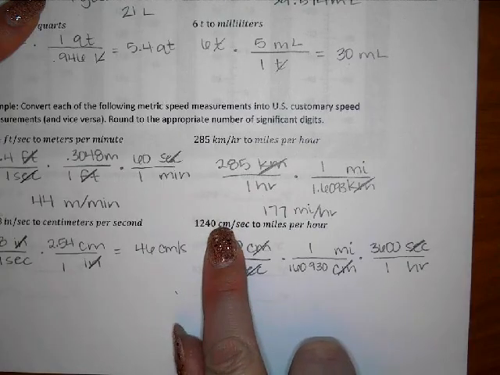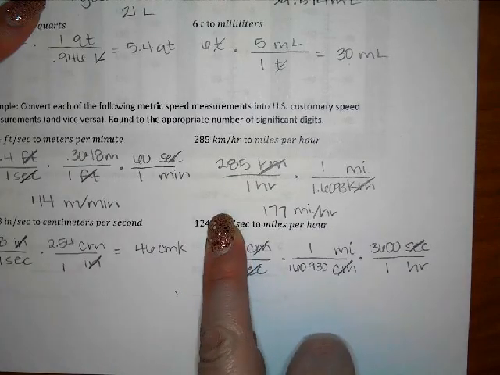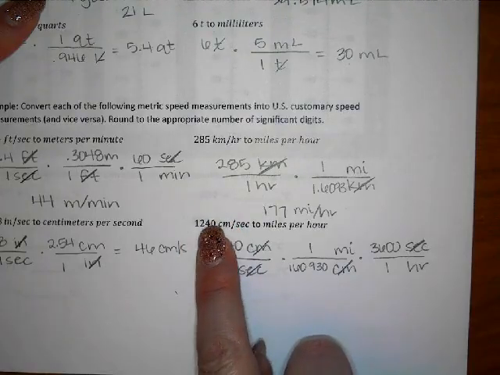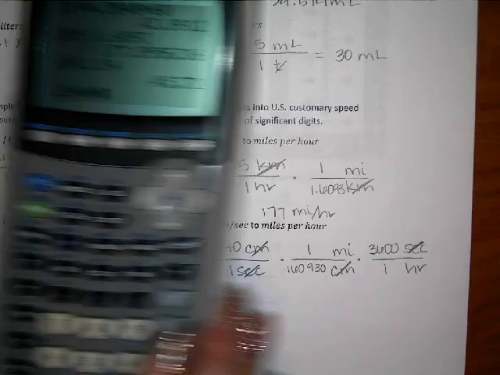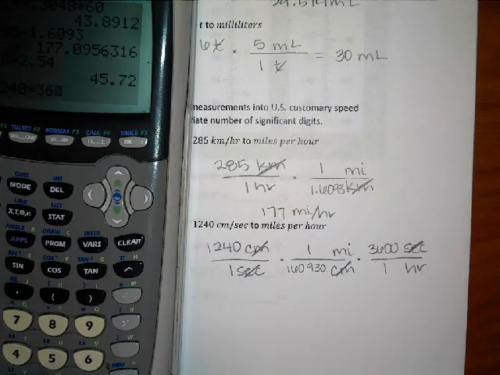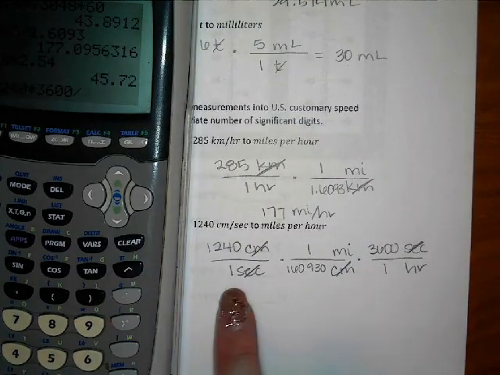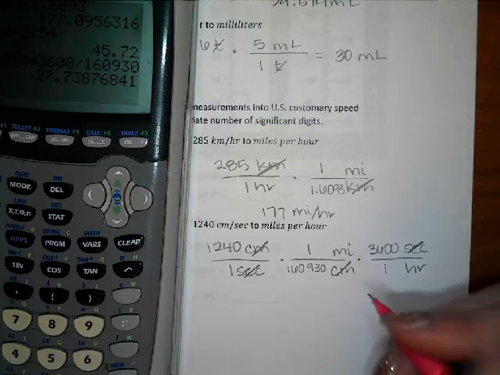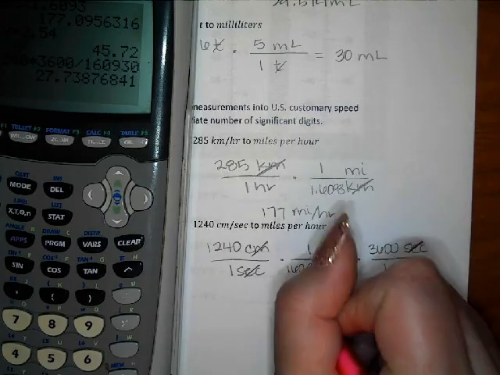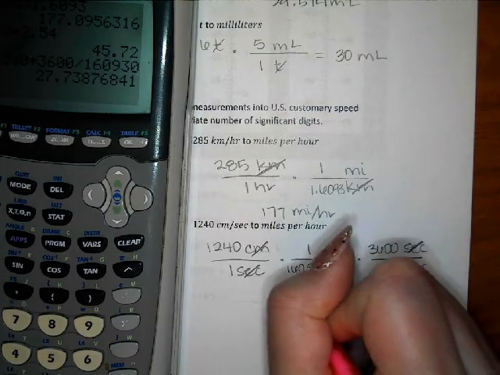So 1240 times 3600 divided by 160930. So 3 significant digits would be 27.7 miles per hour, or you could write mph.